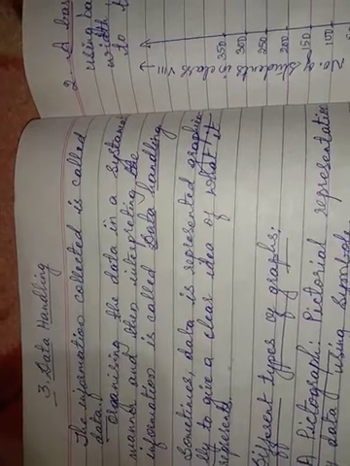Organizing the data in a systematic manner and then interpreting the information is called data handling. That is, the data means the information we collect.